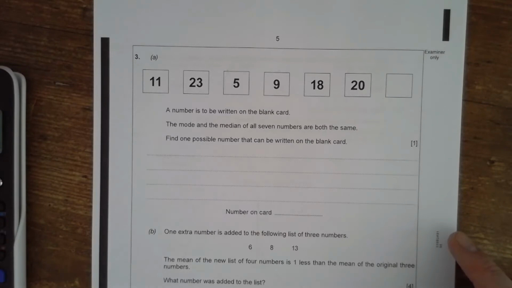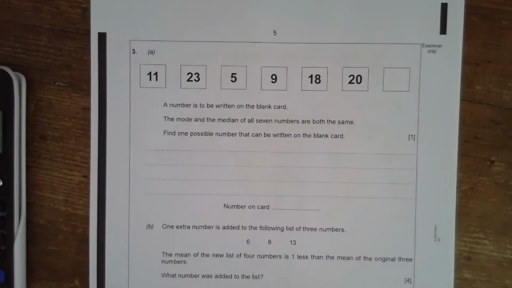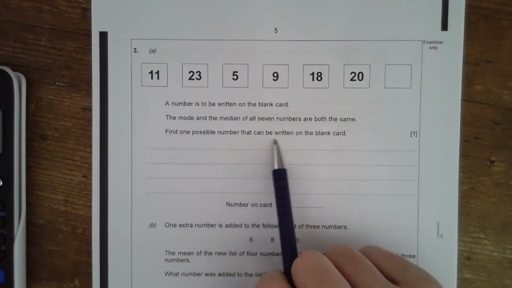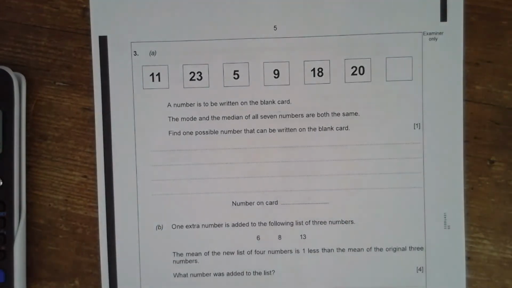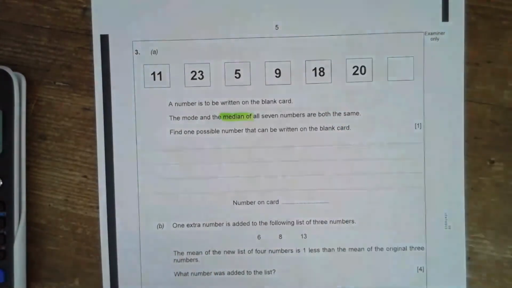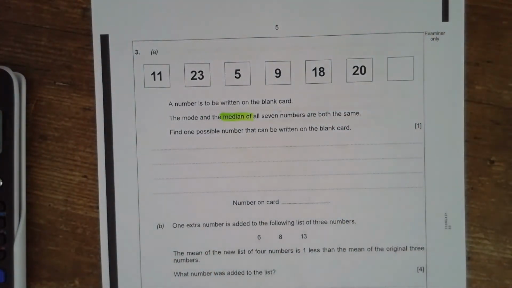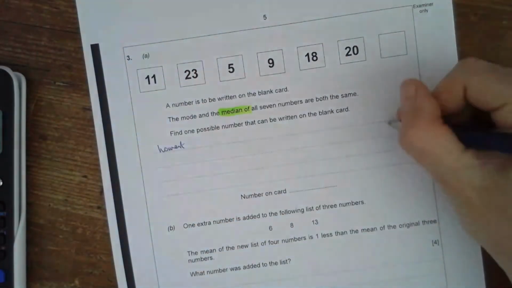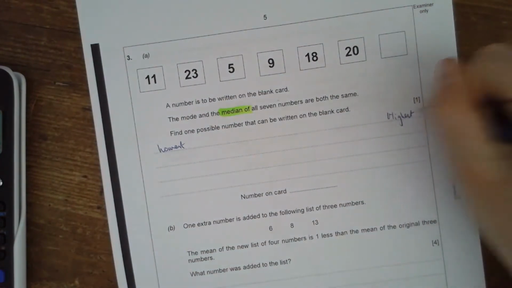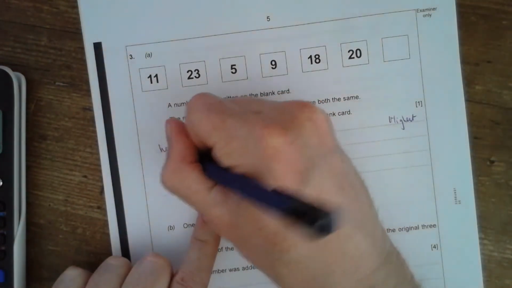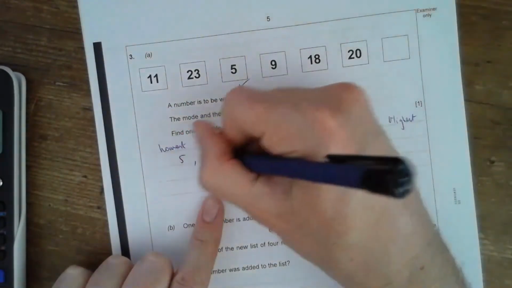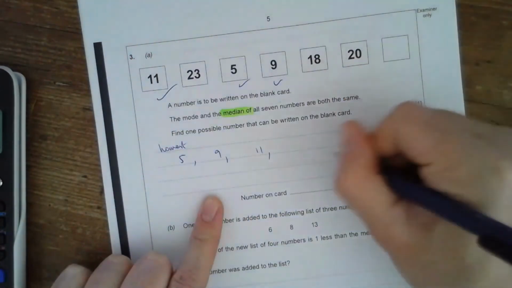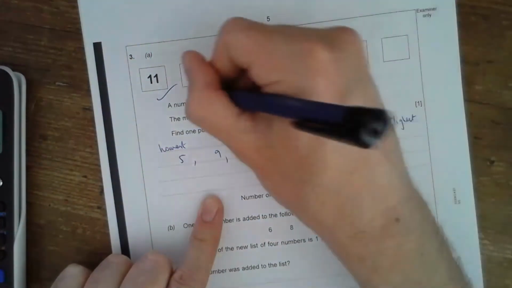Okay then, question 3. It says, a number is to be written on a blank card. The mode and the median of all 7 numbers are both the same. Find one possible number that could be written on the card. Now, the one thing I'm going to say is that if we're working with median, then what we need to do is rewrite these numbers out from lowest to highest, okay? So I'm going to write down here the lowest number, and up here the highest number. The lowest number, 5, followed by 9, followed by 11, followed by 18, by 20 and 23.